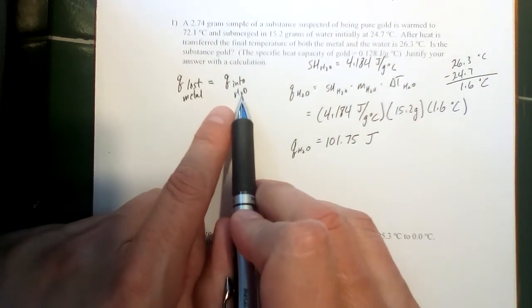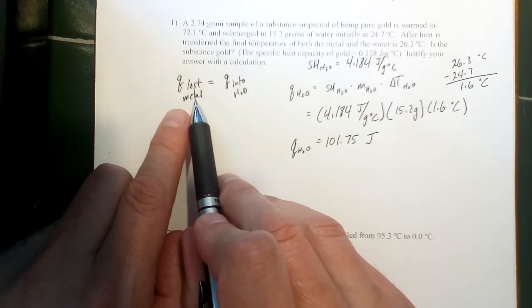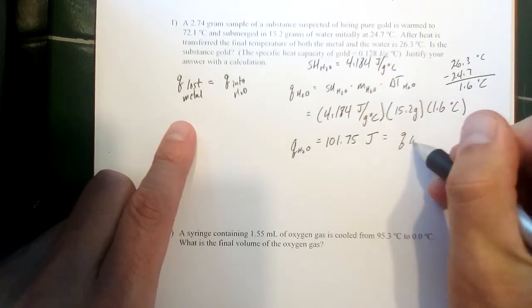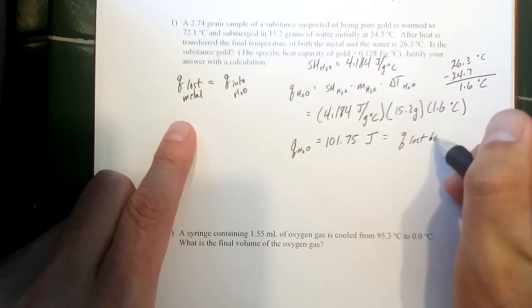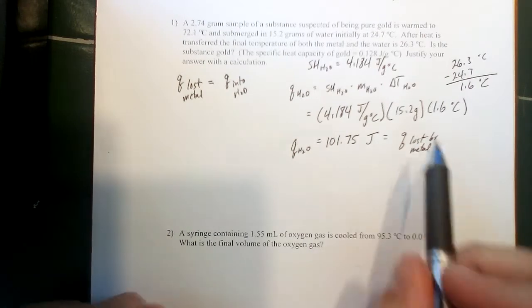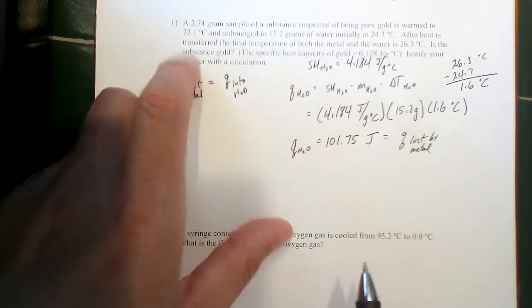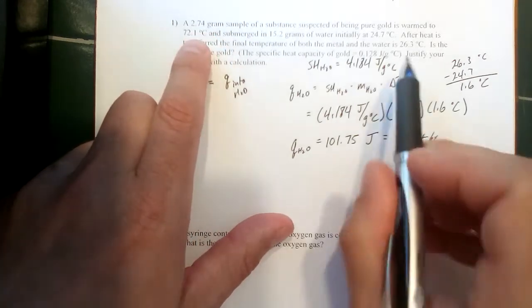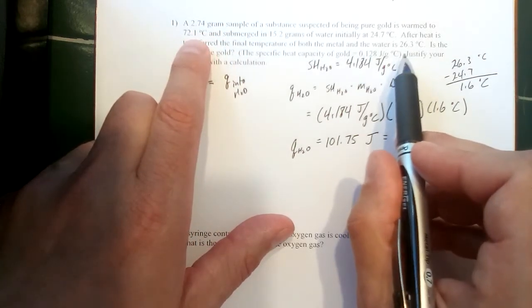The heat into the water is equal to the heat lost by the metal. This will also be equal to how much heat was lost by the metal. Right? So now, in terms of the metal, we know the heat that came out of the metal. We know the mass of the metal from earlier in the problem. And we have enough information to figure out the temperature change of the metal.